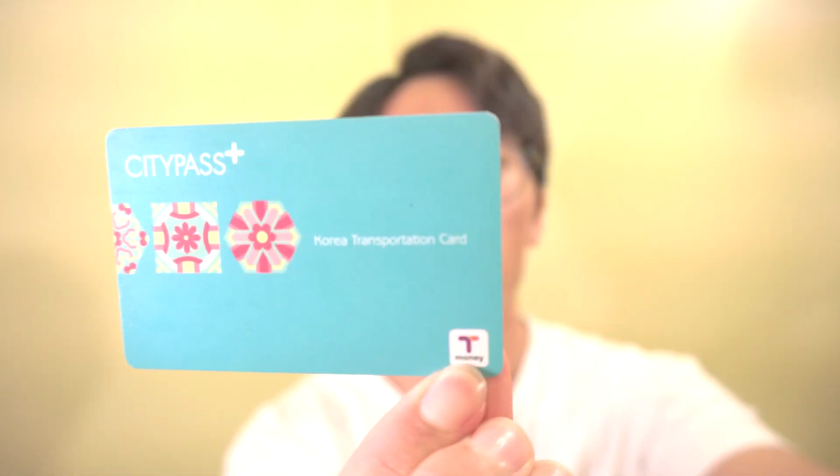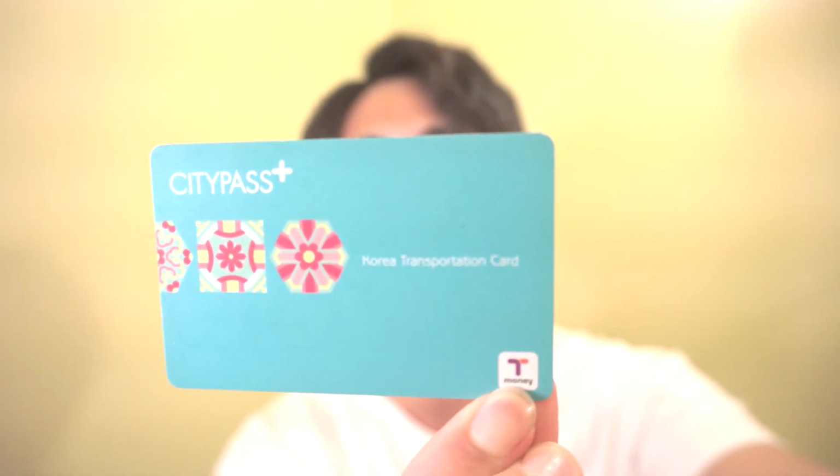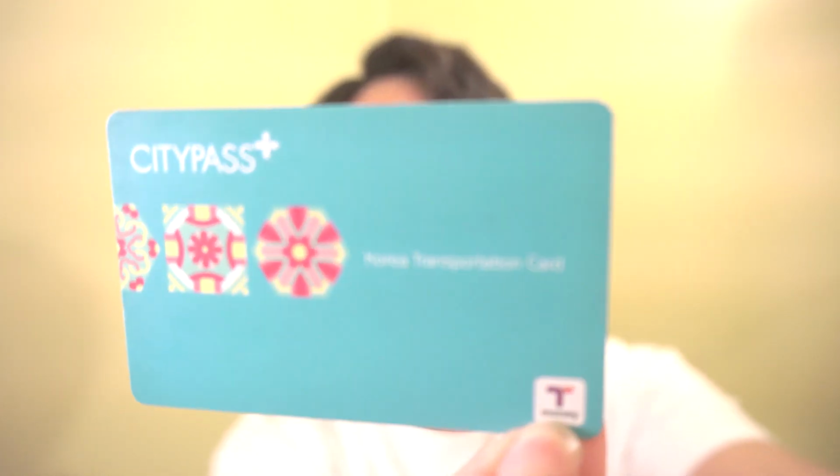As I said in the previous video, I'm gonna explain how to use T-Money card in a Naver Map. This one. See? This is my T-Money card and it looks too plain, doesn't it? Yeah, anyway, I wanna have some Kakao one.